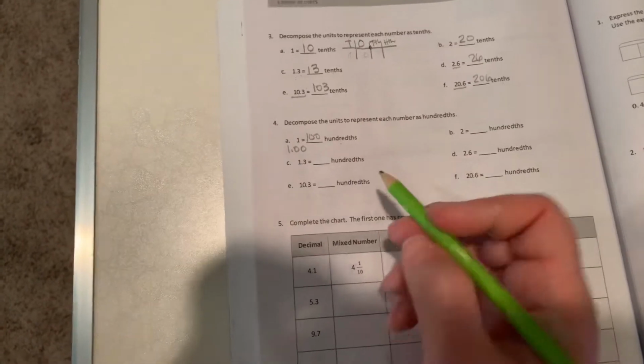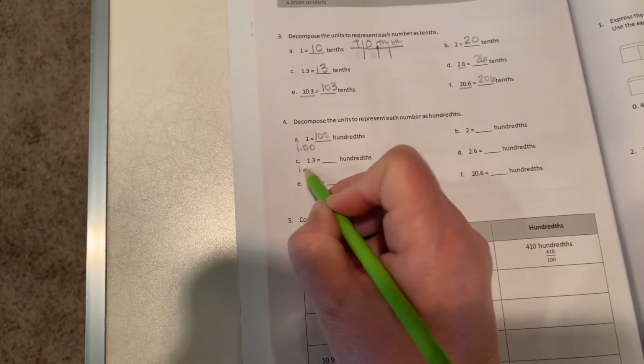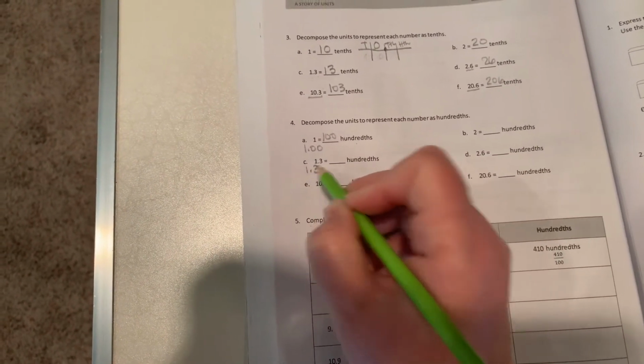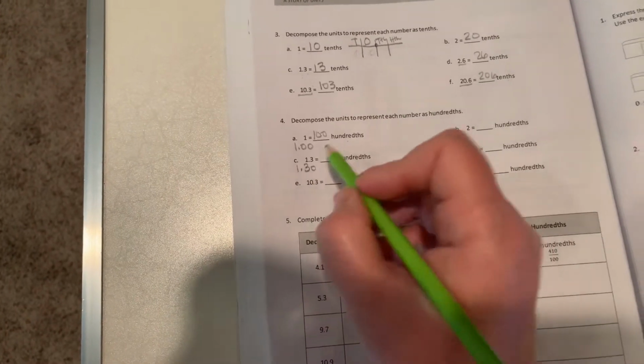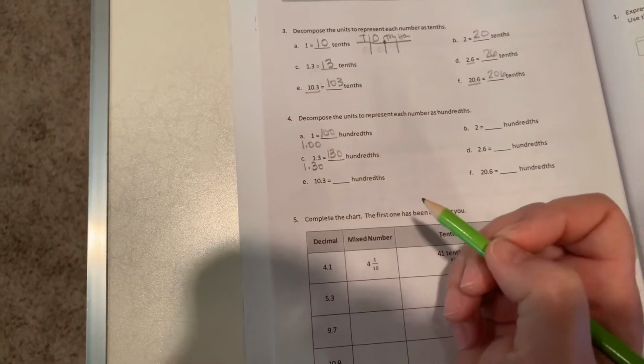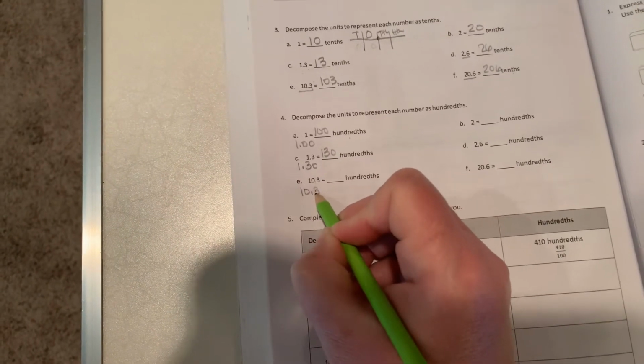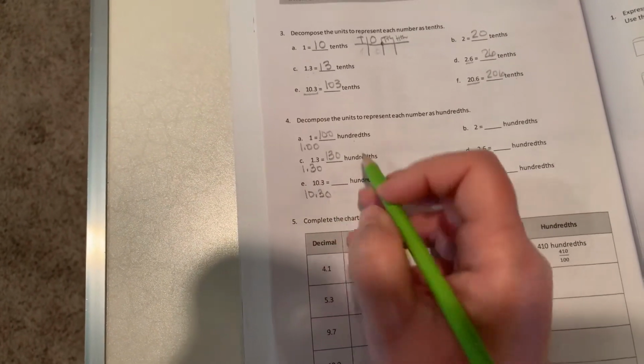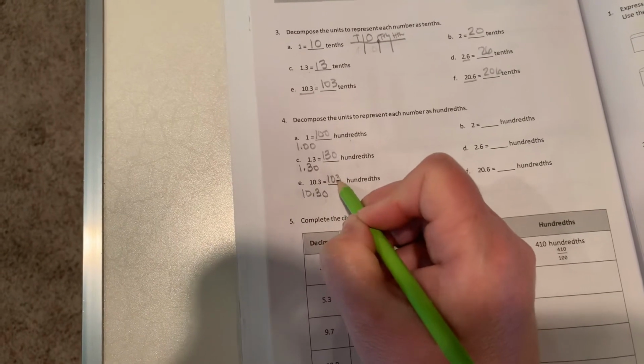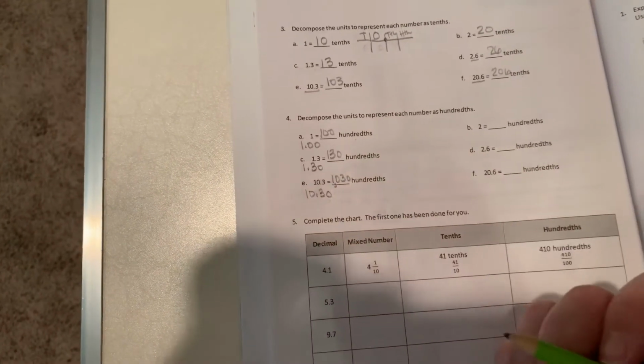1.00, right? 1.3, if you're having a hard time visualizing, write the decimal out so it goes all the way to the hundredths. This is going to be 130 of them. If you're having a hard time, again, write the decimal out so you go to the hundredths place. You're going to need all those digits.